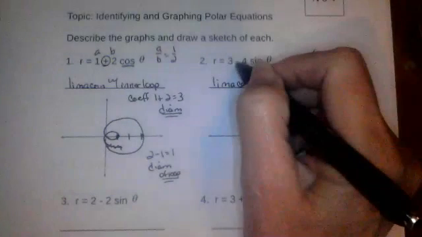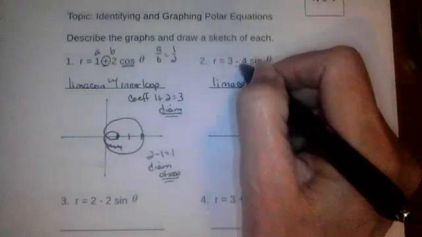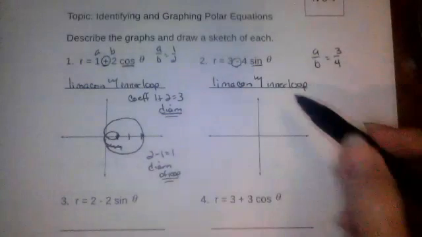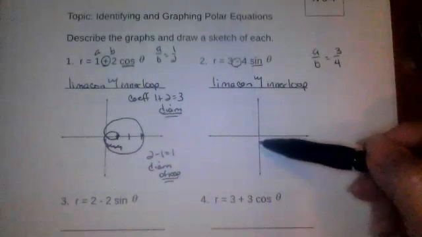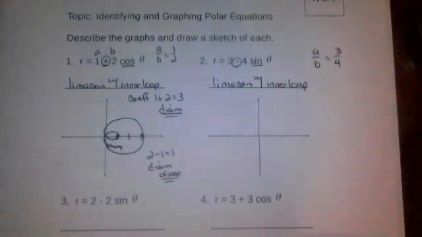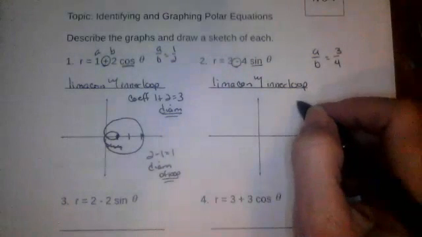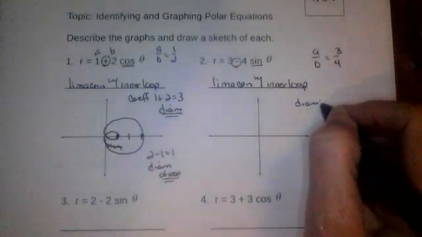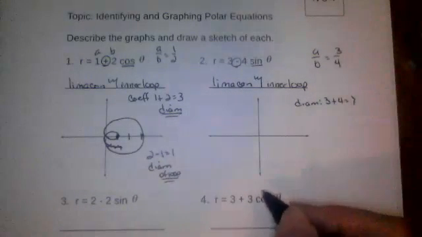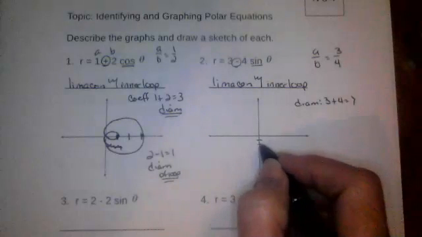But this time it's negative, and it's a sine. So sine is either going to be on the positive y or the negative, in this case the negative y-axis. So if I add, I'm going to get my diameter. 3 plus 4 is 7, so 7 units down.